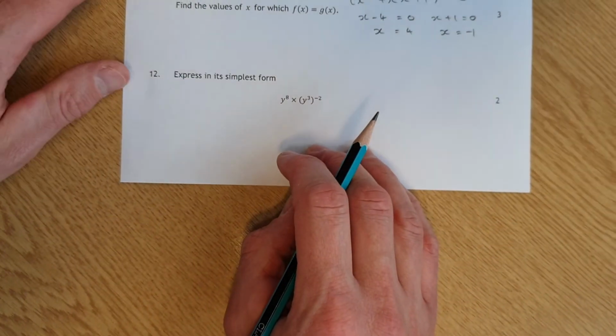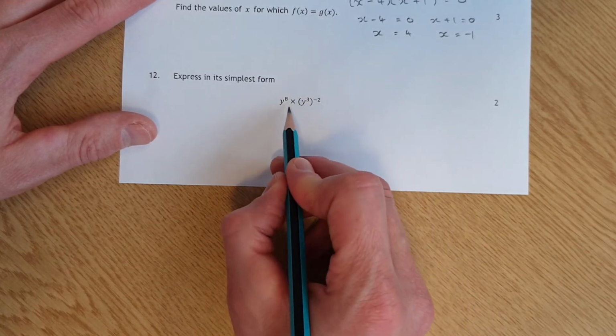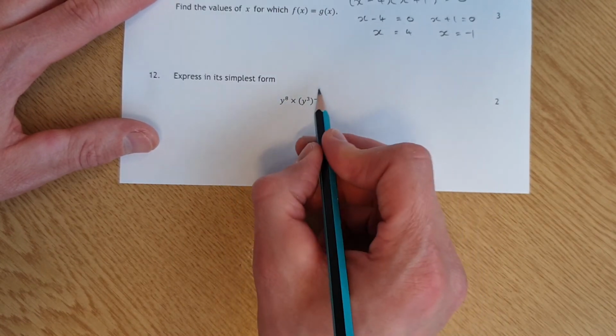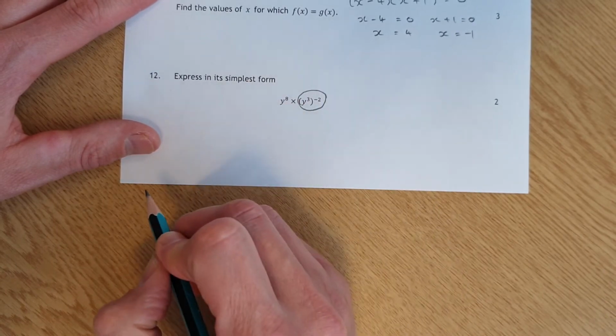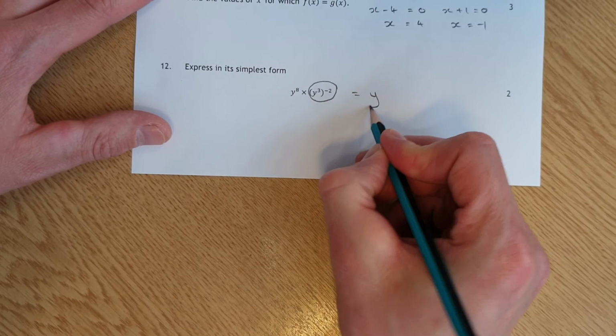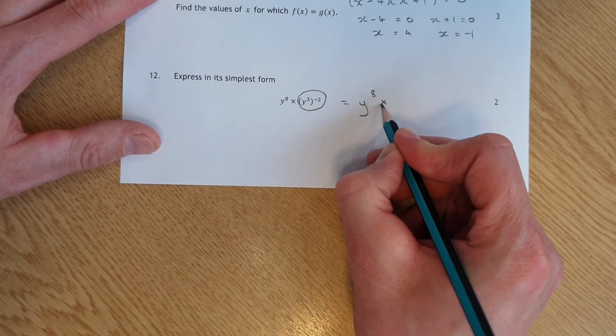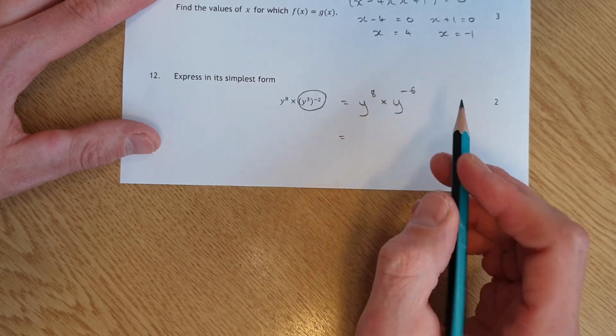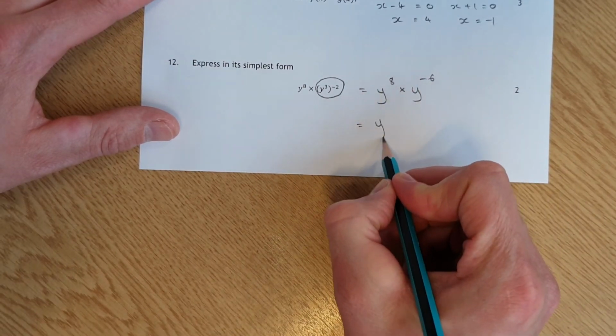Then for question 12, expressed in its simplest form, so it's y to the 8 times y to 3, and that's to the power of negative 2. So we're going to tidy this bit up first. So this is where you multiply the powers together. So it's y to the 8 times y to negative 6. Then we have to add the powers. So it's 8 plus negative 6, and that is 2.